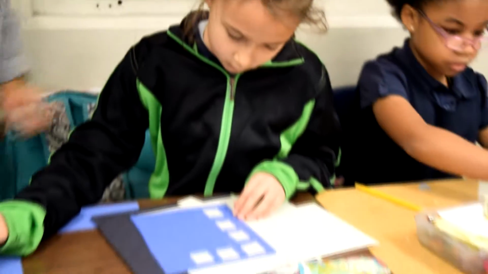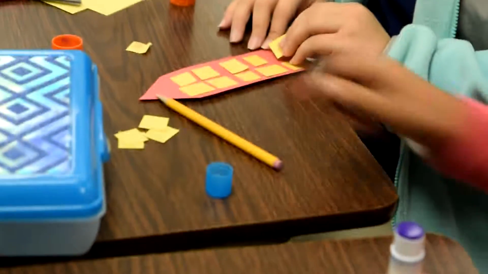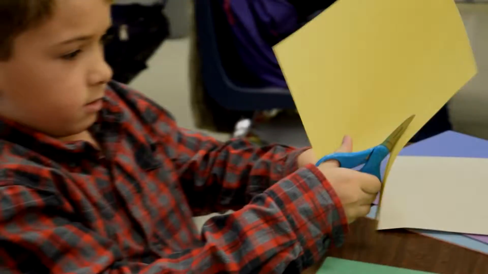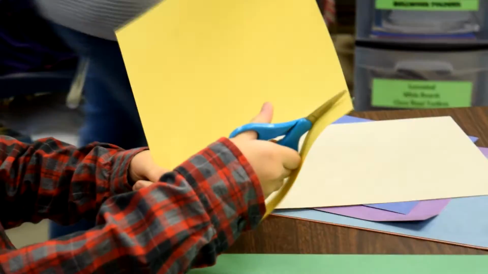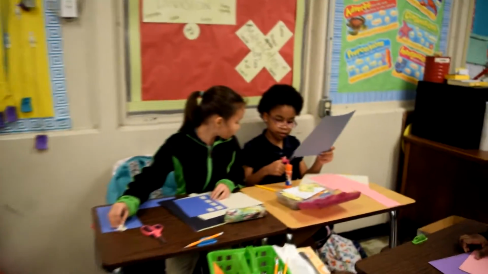This is 4 rows of 3. Very good. Y'all working hard. Good job. Oh, I like that building, Aaron. Which one y'all chose? 4 rows of 3.